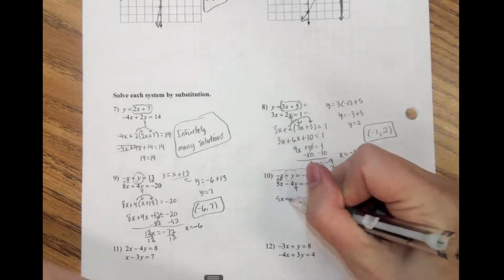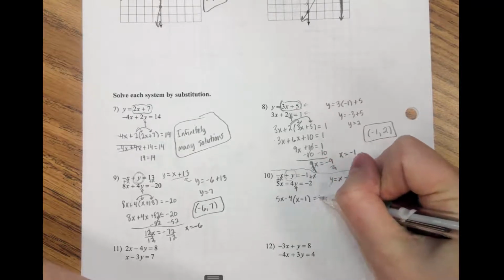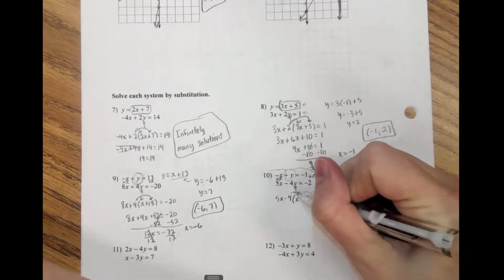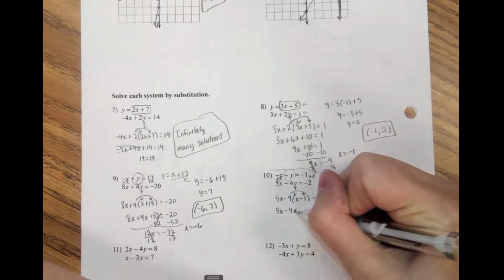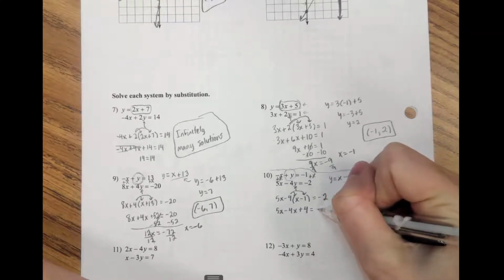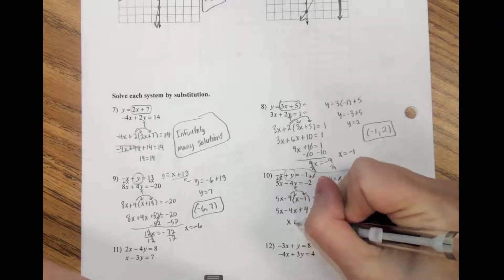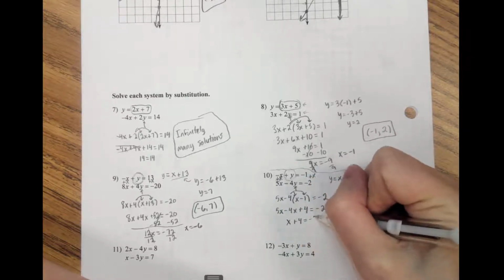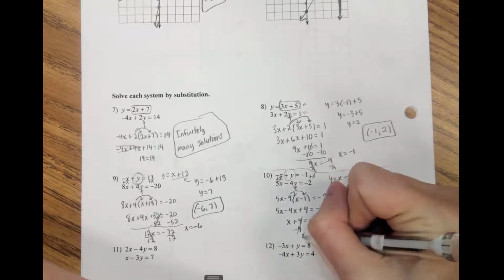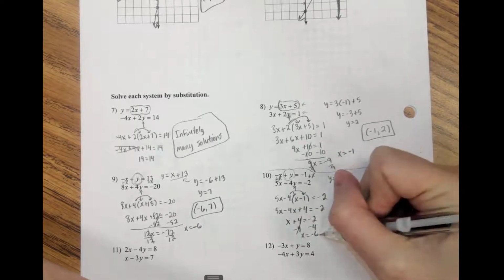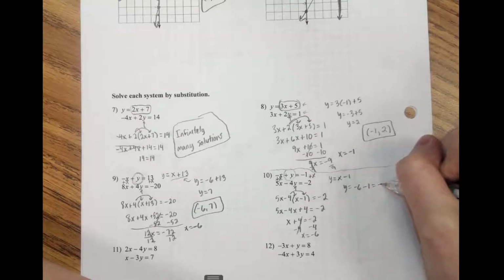So this is 5x minus 4 times y, which is x minus 1, equals negative 2. These problems should end up feeling pretty repetitive once you have the hang of them, because we're going to do really similar steps each time. So we distribute the negative 4 and have x plus 4 equals negative 2. We subtract 4 to finish this off, and we get x equals negative 6. Then we take this and plug it back in. Negative 6 minus 1 gives us negative 7.